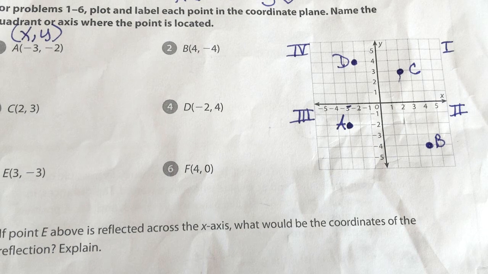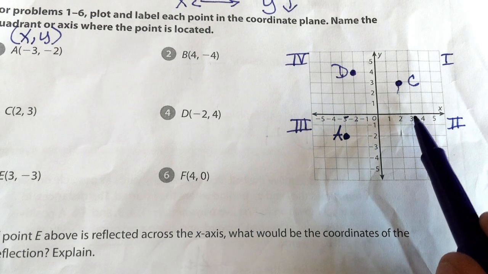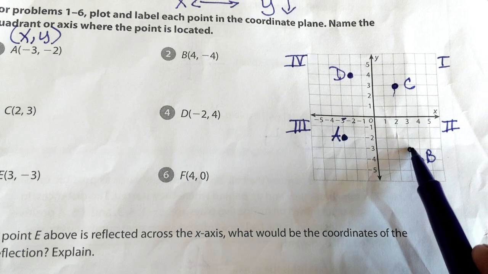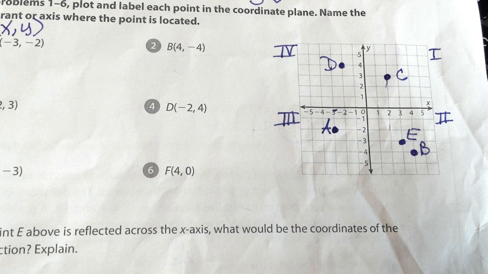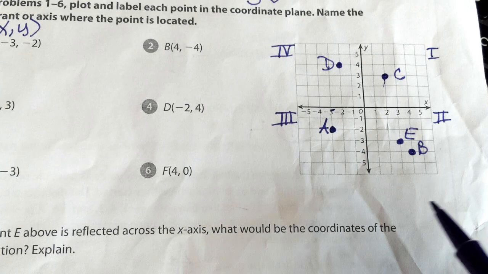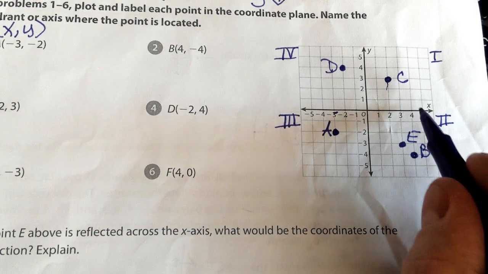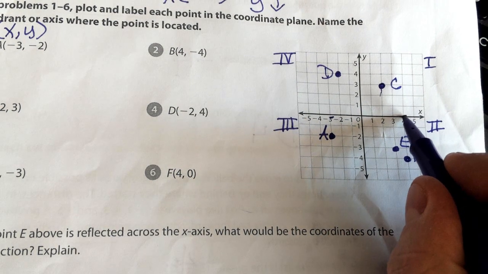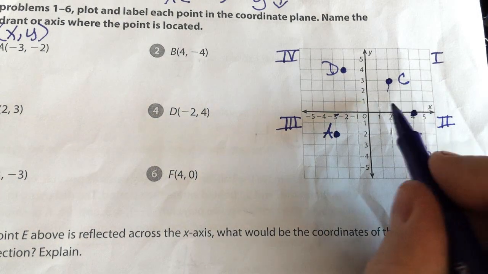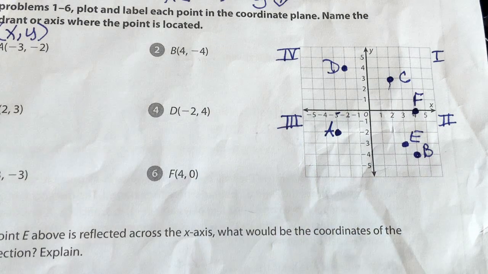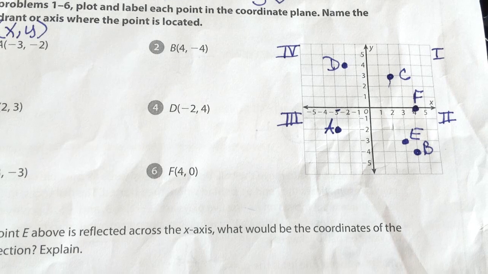E says 3, -3, so we go over to 3, down to -3, and put our point there and label it E. For number 6, F is at 4, 0, so we're going to go over to 4 on the x, but then we're not going to move. Since it says 0 for the y, we just stay right on the x axis, right on that line, and then label that point F. So your coordinate plane should look like this.